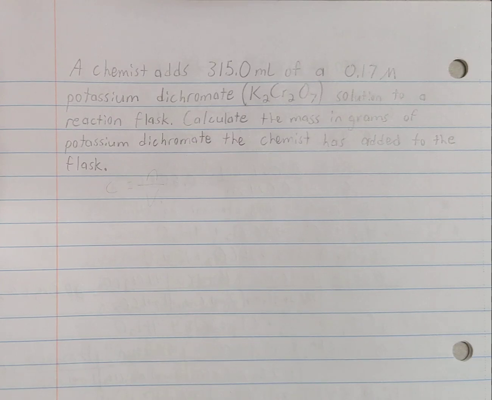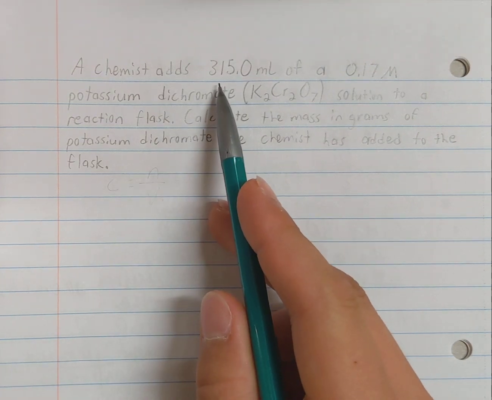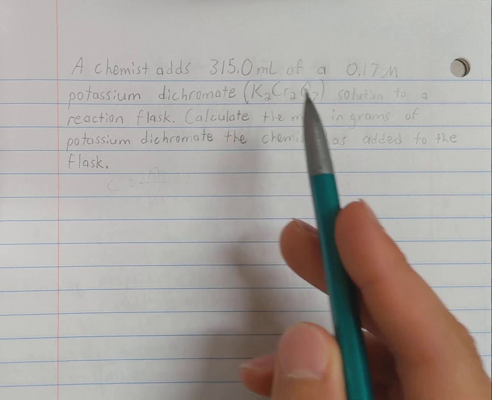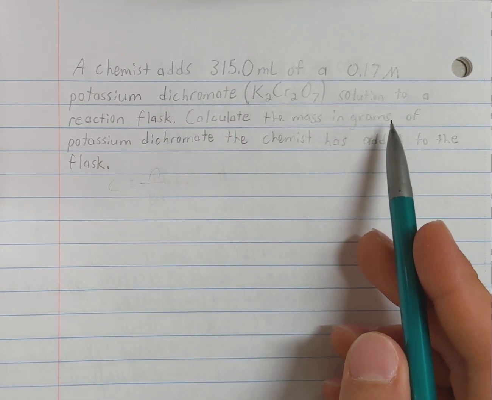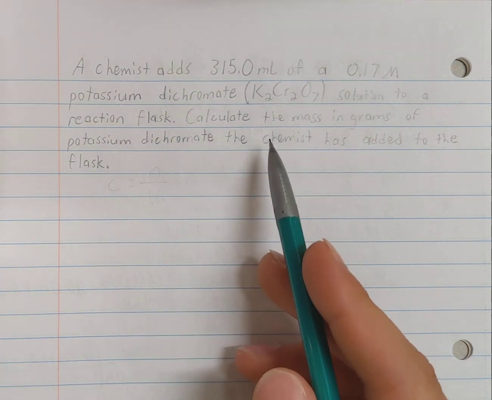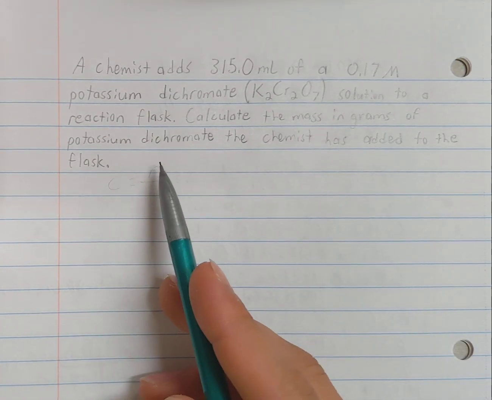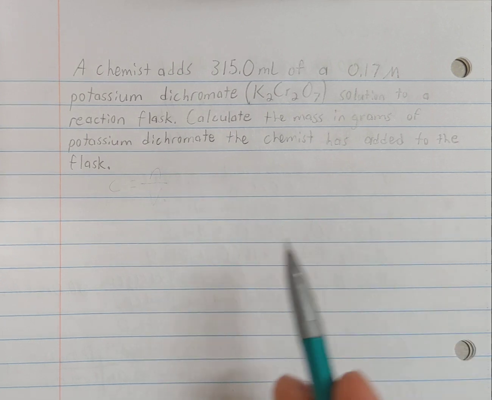So in this problem, we're going to be using molarity to find the solute mass. The problem tells us we have 315 milliliters of a 0.17 molar potassium dichromate solution, and we have to calculate the mass in grams of potassium dichromate that the chemist has added to the flask.